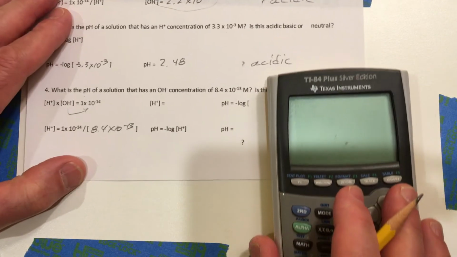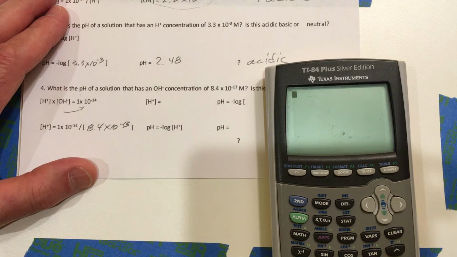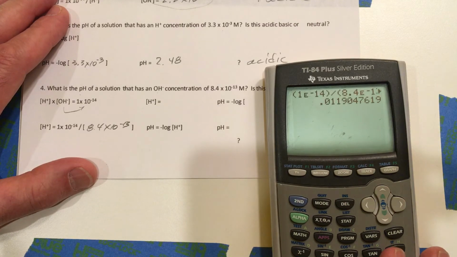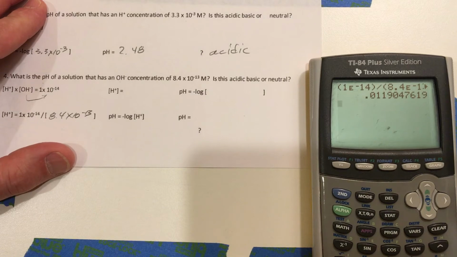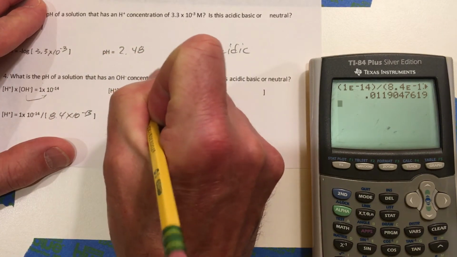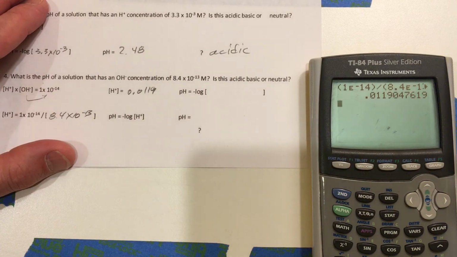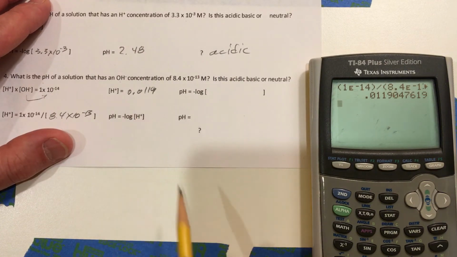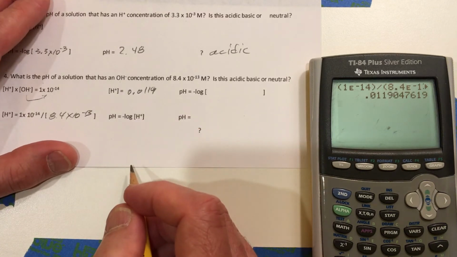And when we do that, we get 1, parenthesis, 1 second, negative 14 closed, divide by, parenthesis, 8.4, negative 13 close parenthesis equals. Okay, so the H plus 0.0119. Notice it's not given this to us in scientific notation because that number is pretty big, as acids and bases go anyway.